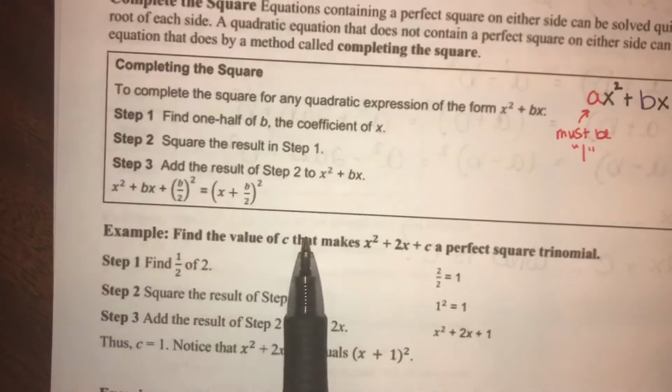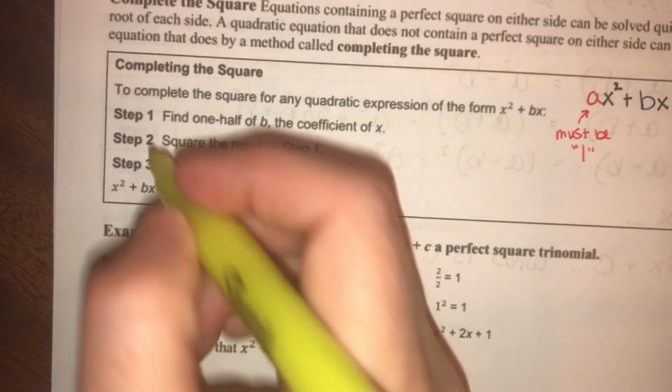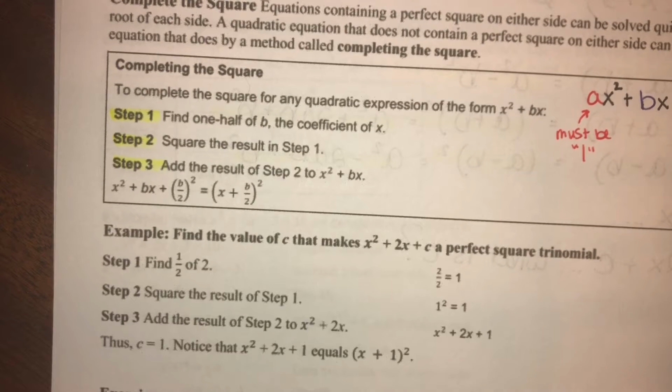Okay, so steps to completing the square. This is the important part. I know it's been a lot of talking. This is what we're going to be doing. Step 1, step 2, step 3.